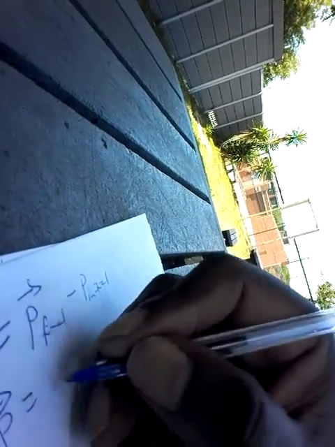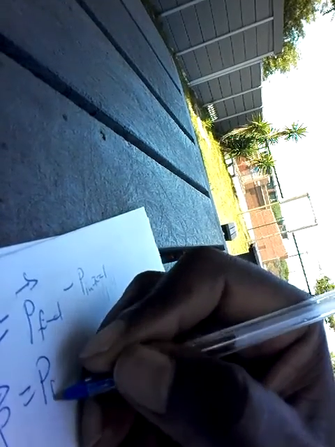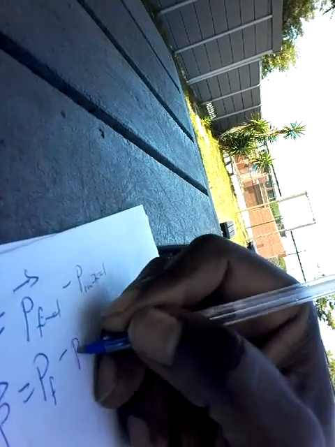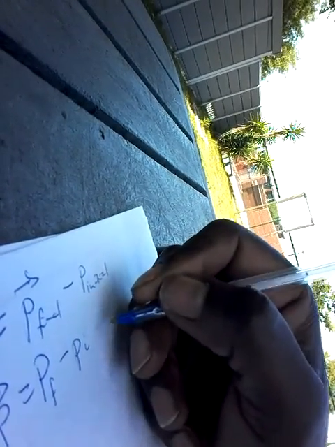Change is represented by a triangle, so we can write this as ΔP = P final minus P initial. This is the relationship that we have for momentum.